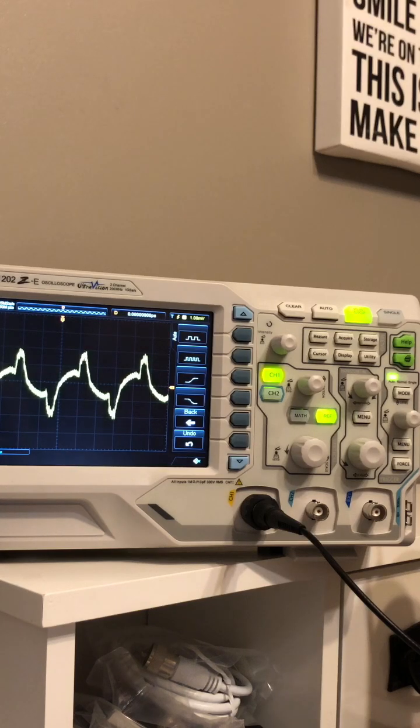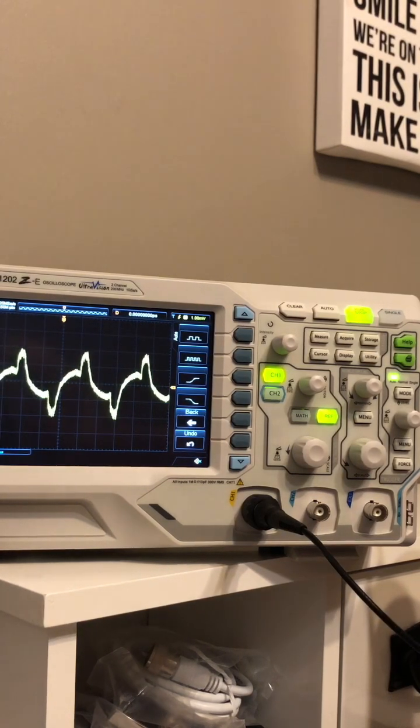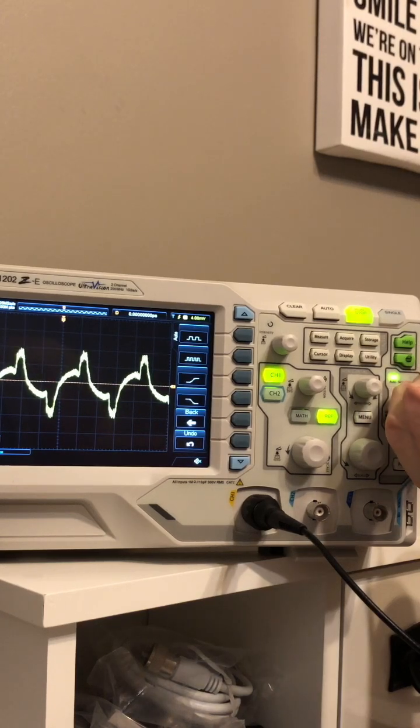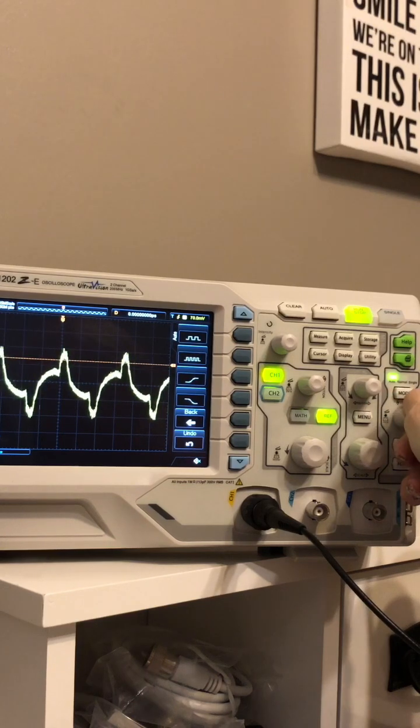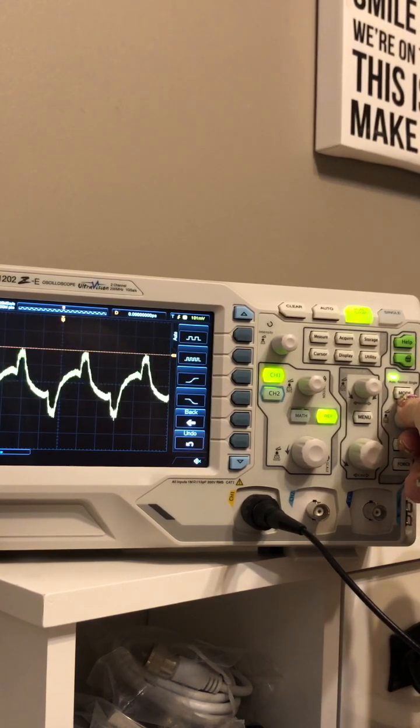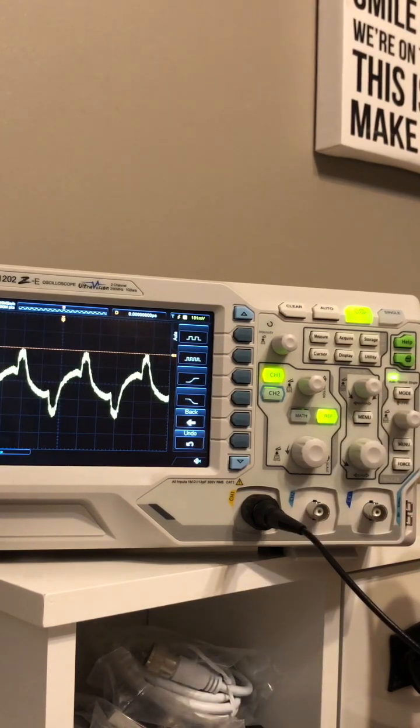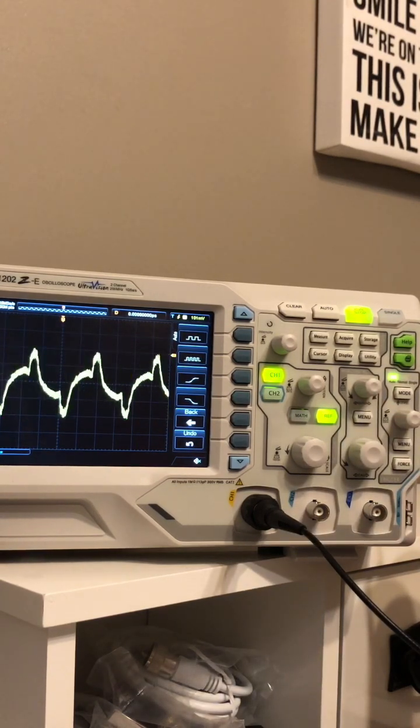Okay. Okay, let's see what it does. This adjusts the trigger up. Okay.